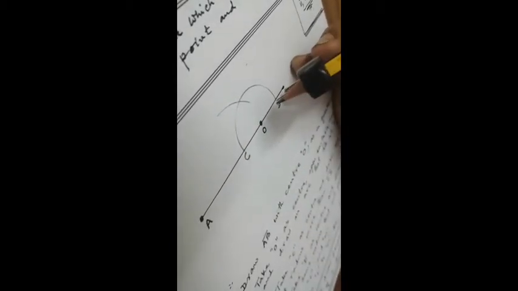Now I will cut here with the same compass, taking the center as O. I will cut the previous arc, that will cut the first arc.